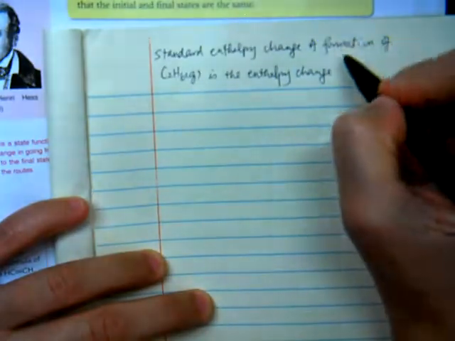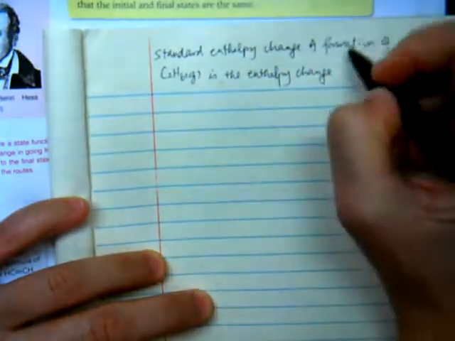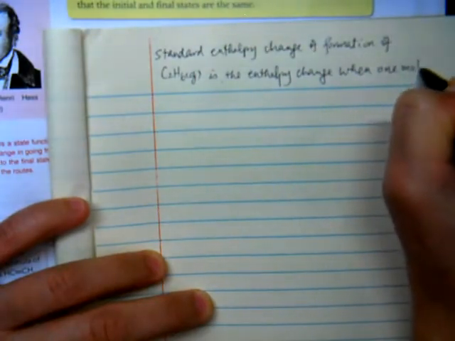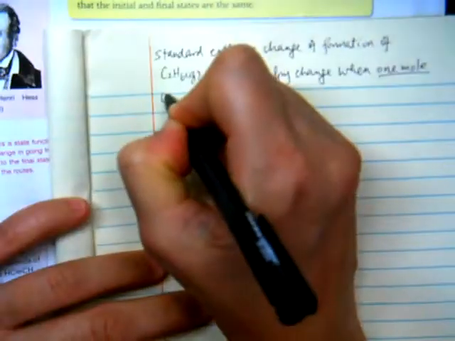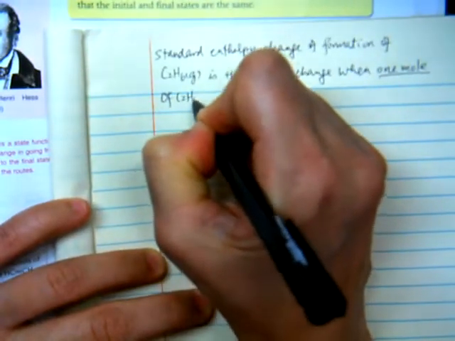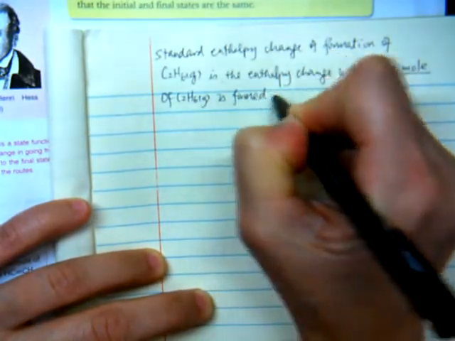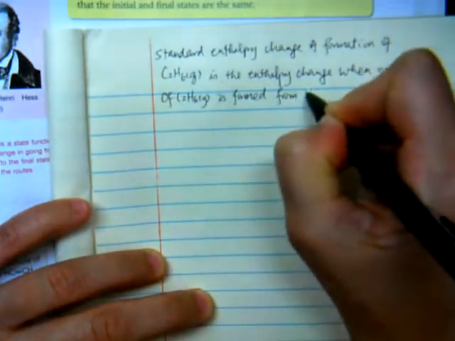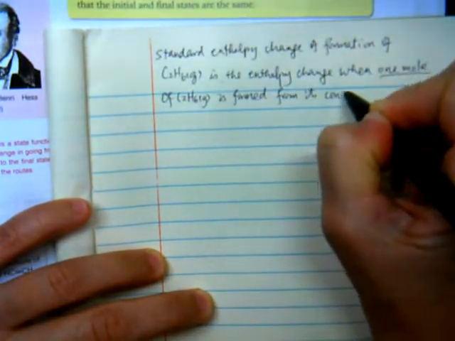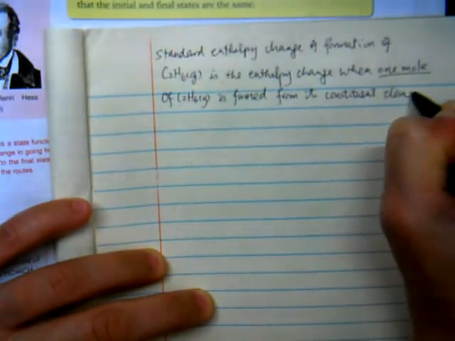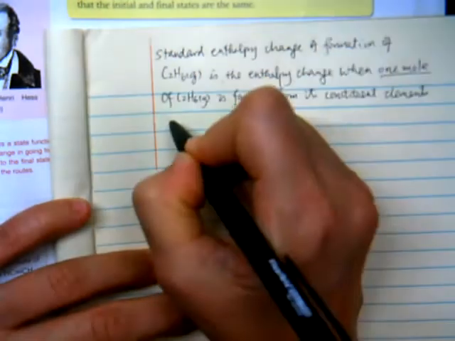Remember, start the definition by repeating: is the enthalpy change when 1 mole, this is very important, okay? 1 mole of ethane is formed from its constituent elements. Its elements are carbon graphite and hydrogen gas. Okay?